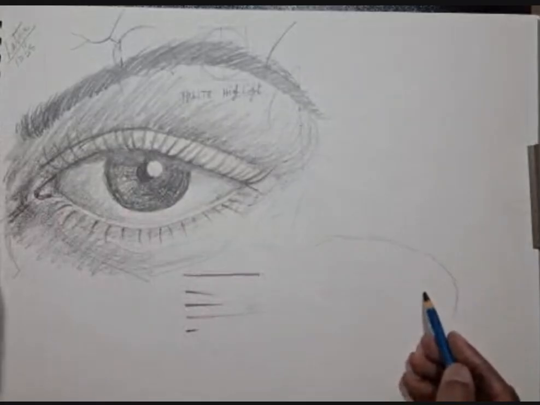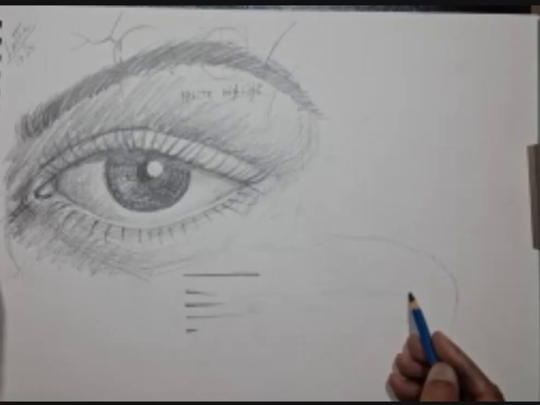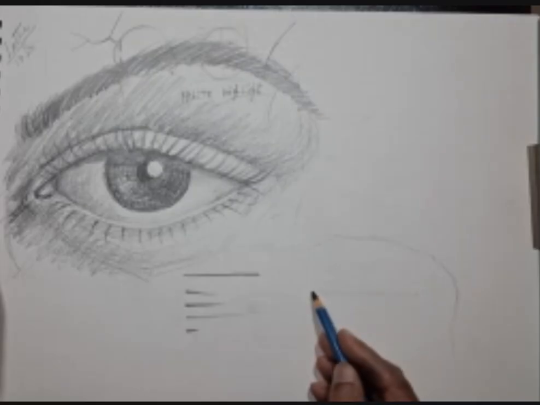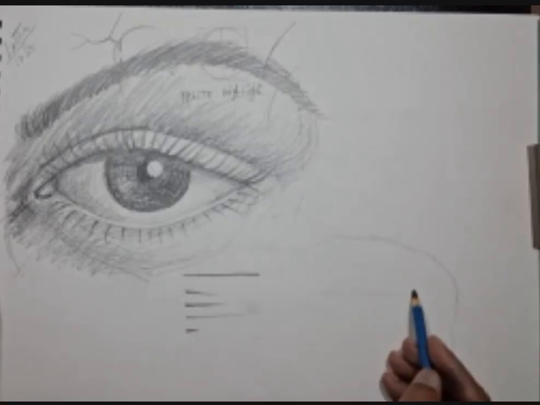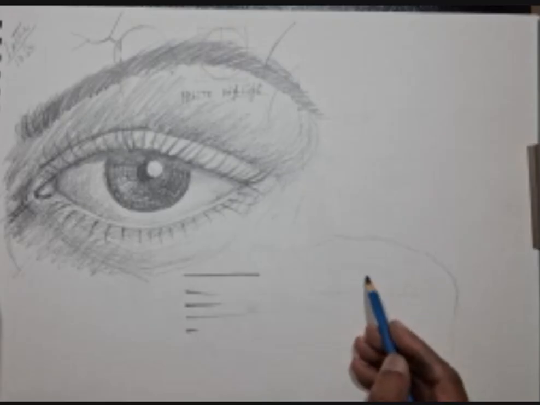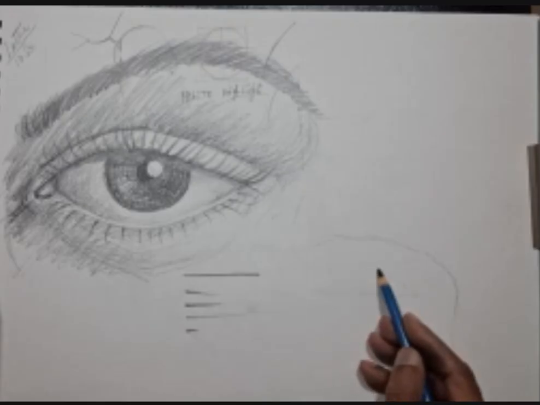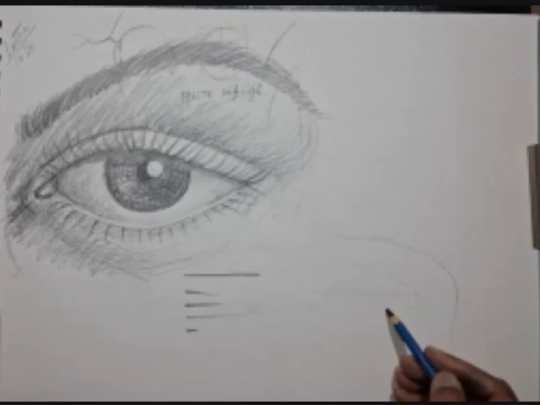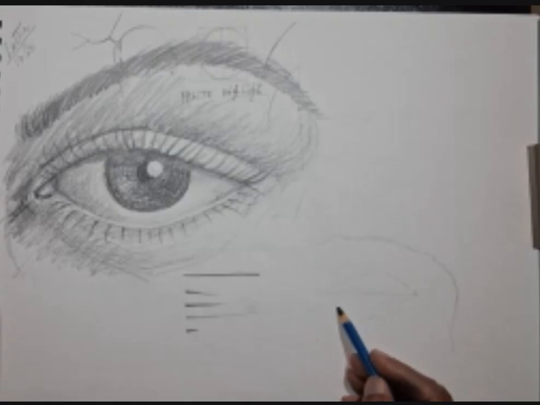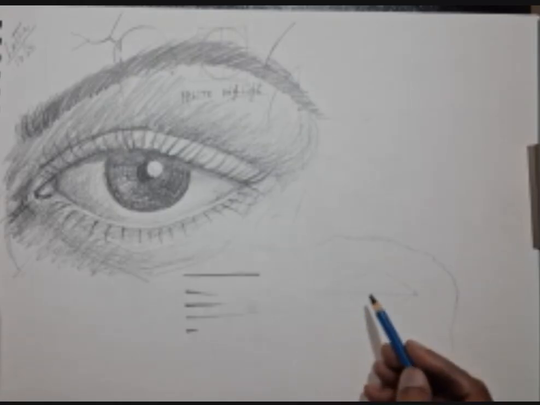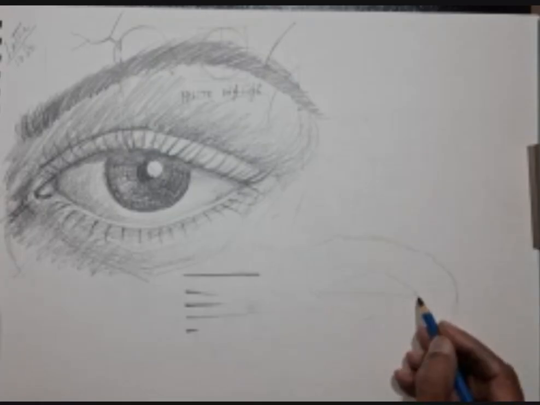I'm going to bring it slightly lower. So the eye starts from here and goes up to that. That is the inside. So the inside line would be shorter, the outside line would be longer. Difference, you know, like they're all different.